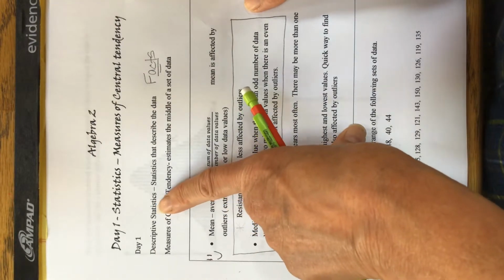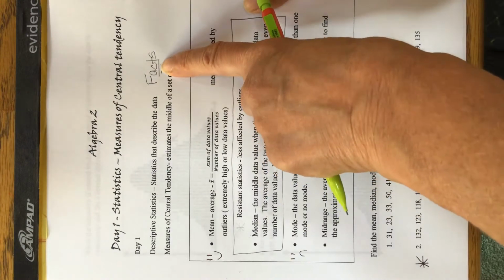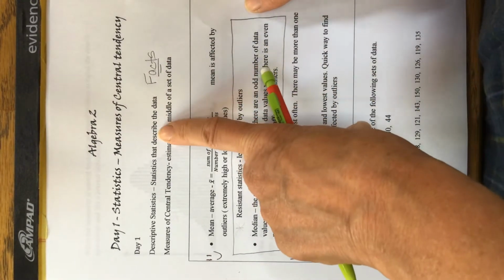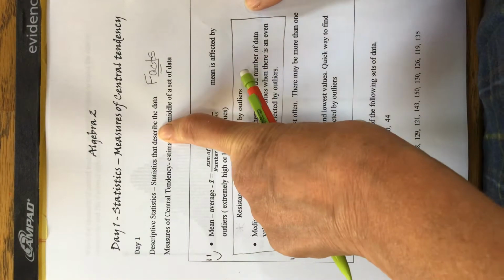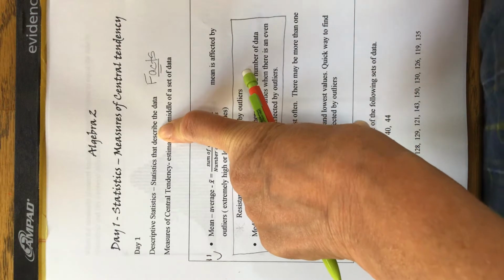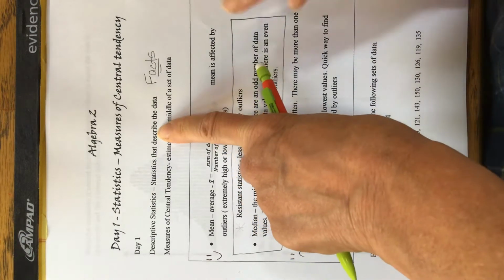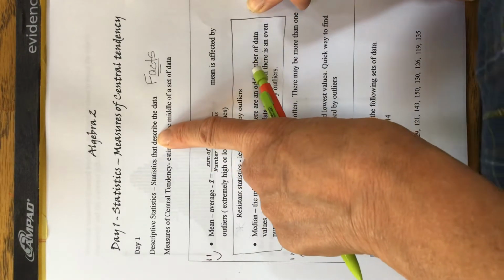Descriptive are statistics that describe data, and they are facts. You cannot argue descriptive data. If your average is a 75, you can't argue that it's a 99. The numbers, when you add them up and divide, is a 75. There's no, well, I think it's a little higher. There's no fudging that.